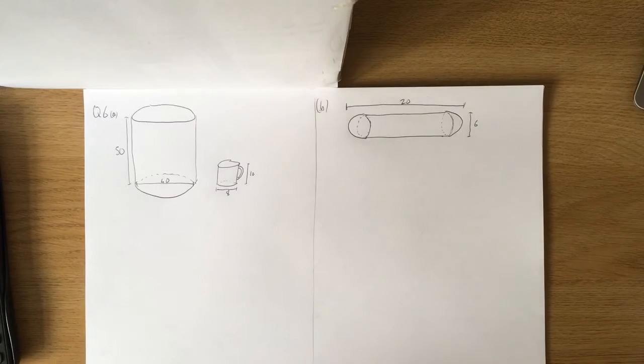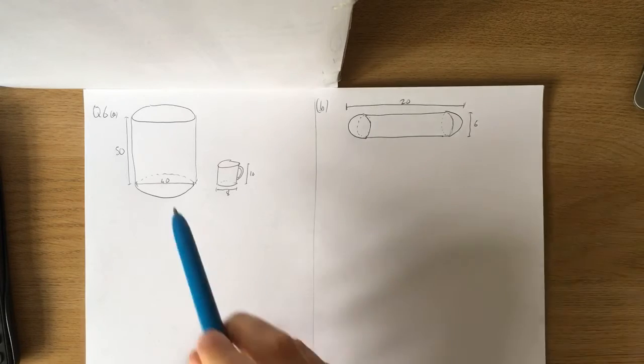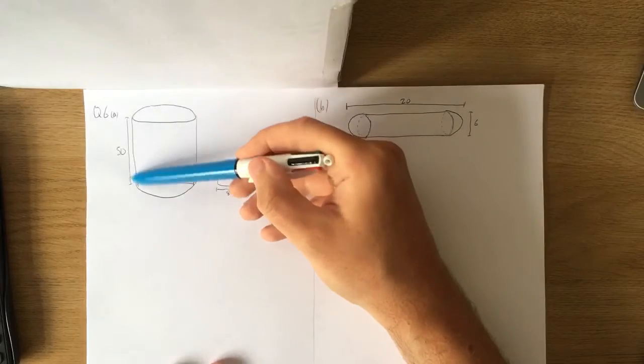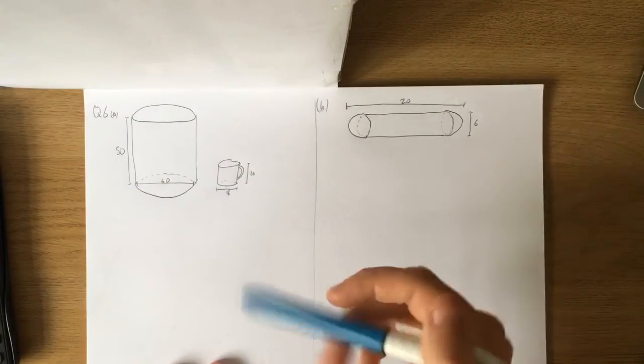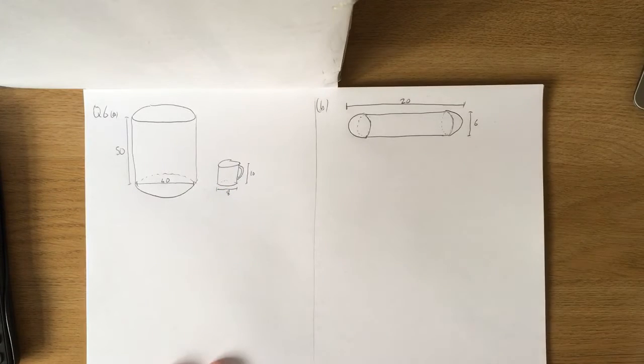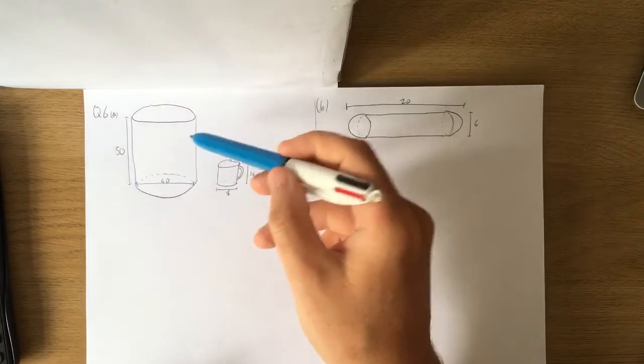All right, so question 6. Part A: a cylindrical water tank has internal diameter 40 centimeters and a height of 50 centimeters. A cylindrical mug has internal diameter of 8 and a height of 10. Part 1, find the volume of the tank in terms of pi. So the tank is a cylinder.